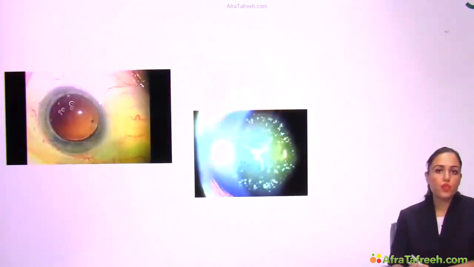You can once see the picture of oil drop cataract and snowflake cataract. In case an image-based question comes, then you should be able to recognize these structures.